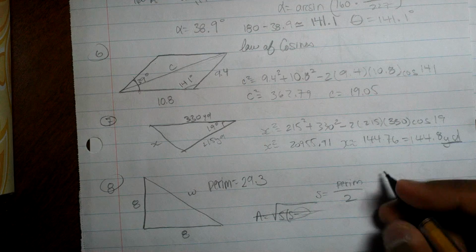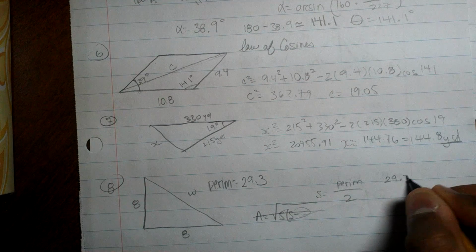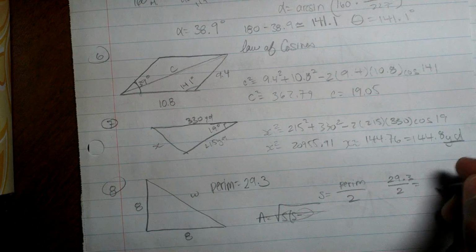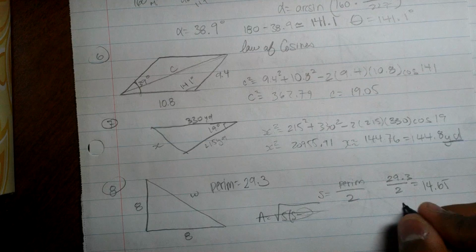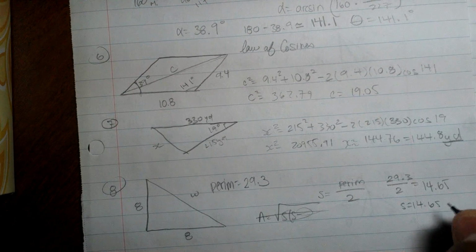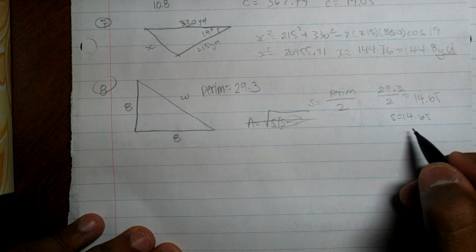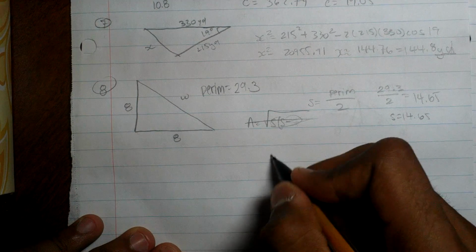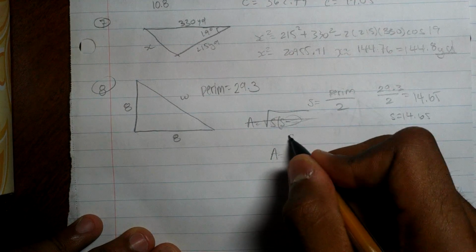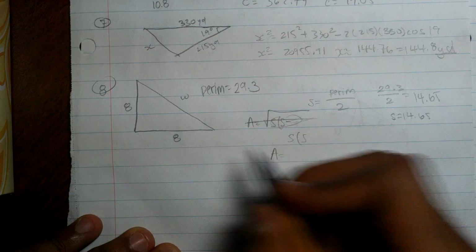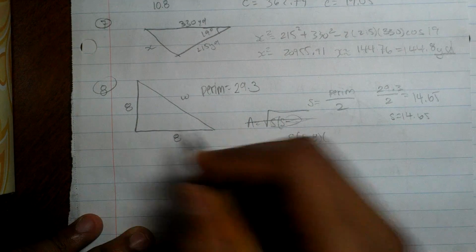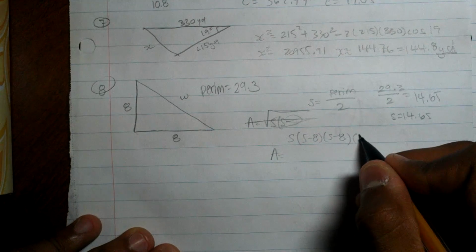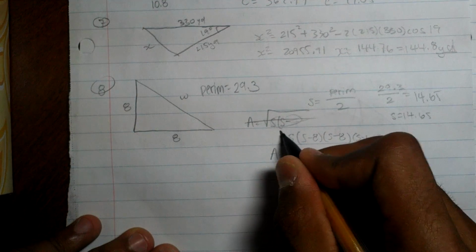So you're given the perimeter. So 29.3 divided by 2 is 14.65. That's your s. So s equals 14.65. And you want to use that in the area formula. So the area equals s times s minus side length 1, which is 8, times s minus side length 2, which is 8 again, and s minus side length 3, which is w. S minus w, and taking the square root of that.